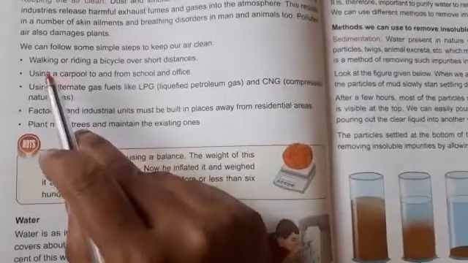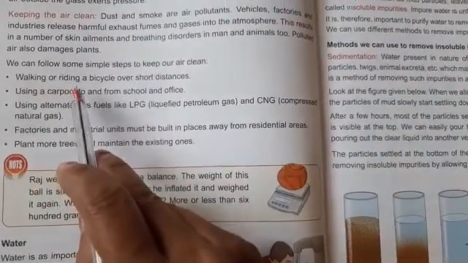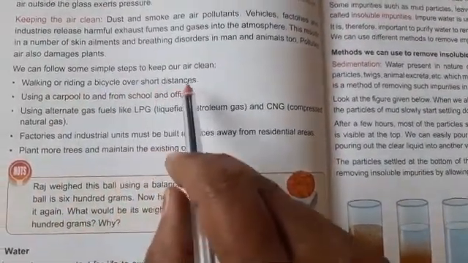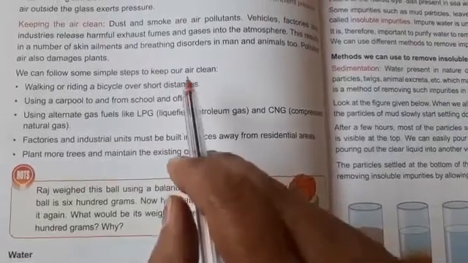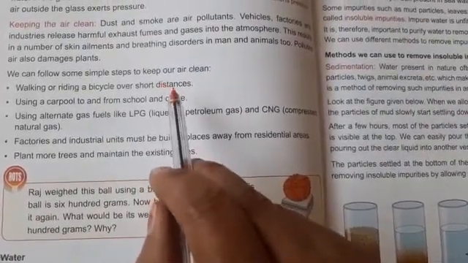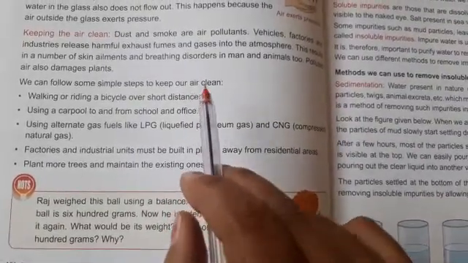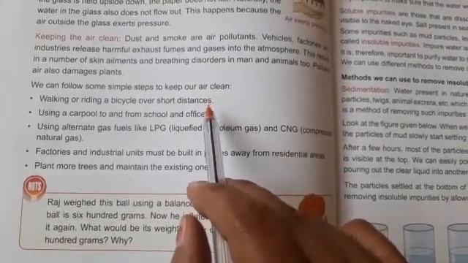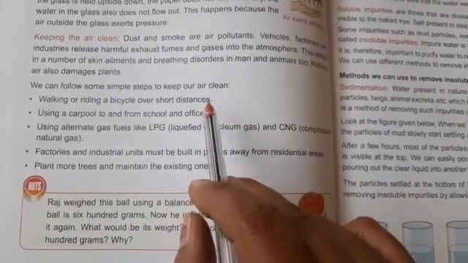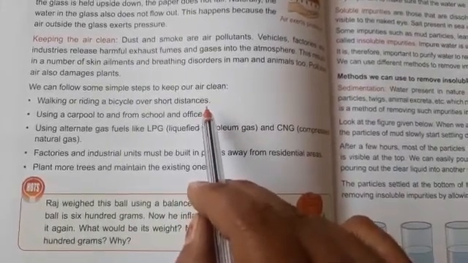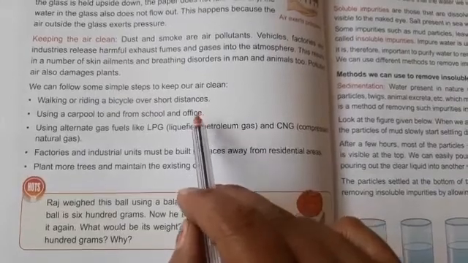That are walking or riding a bicycle over short distances. Go by walk, otherwise ride a bicycle over a short distance. Don't go by motorcycle or car. Instead of that, you go by walk or ride a bicycle.